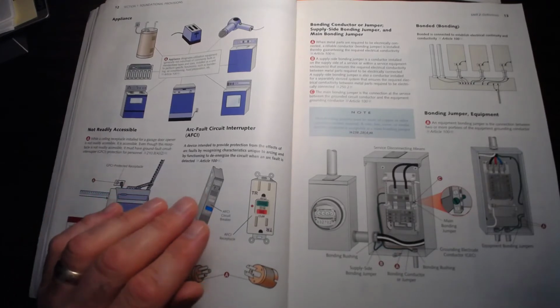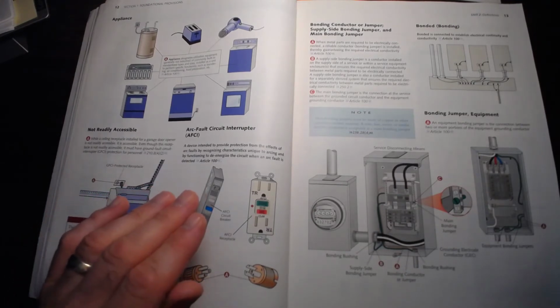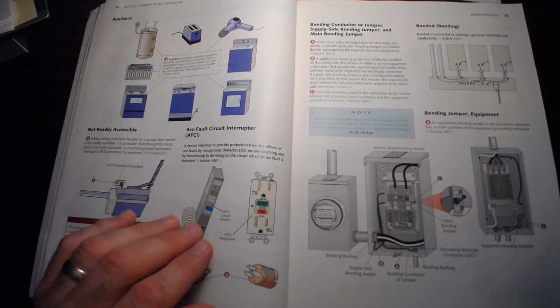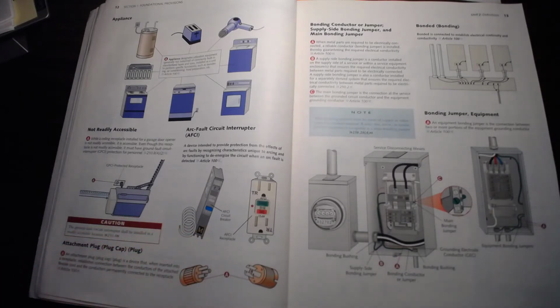Now, if you have taken 401A, you will have been introduced to arc fault circuit interrupters, or AFCIs. AFCIs are intended to interrupt the circuit from an arcing event.